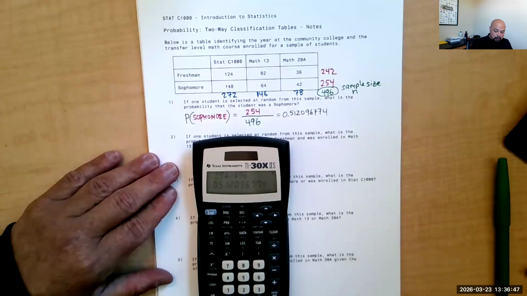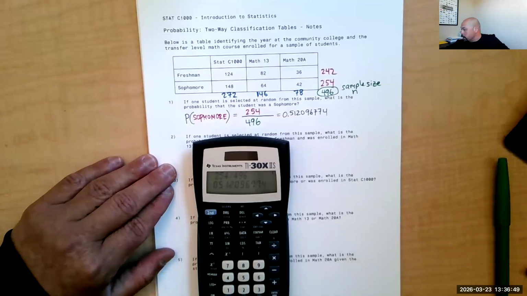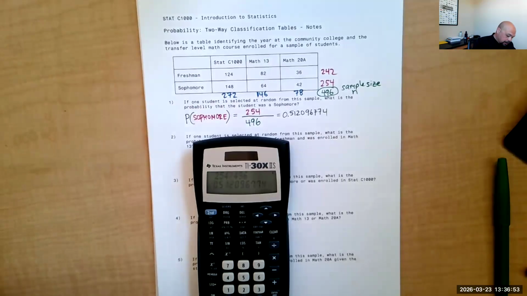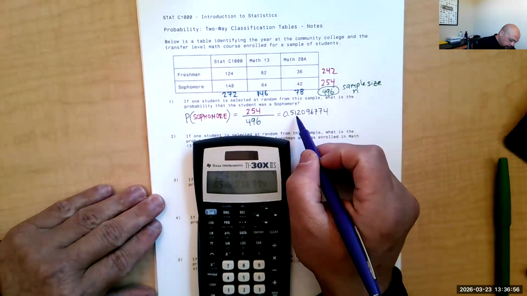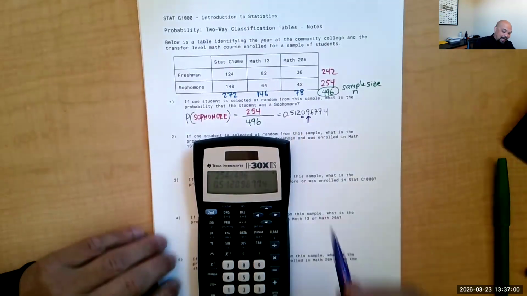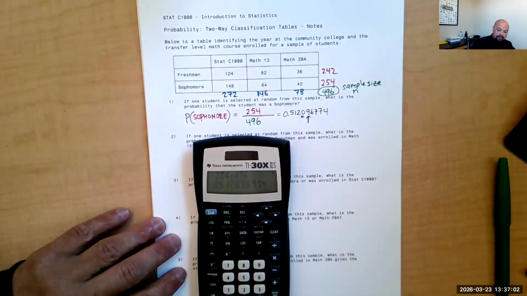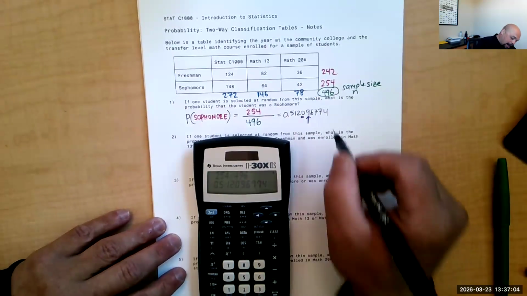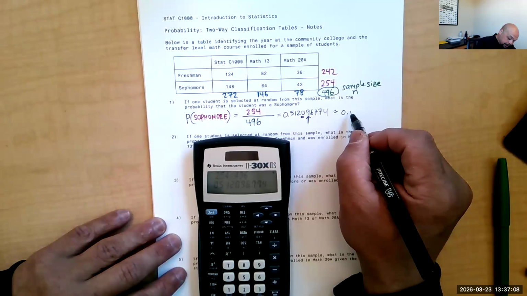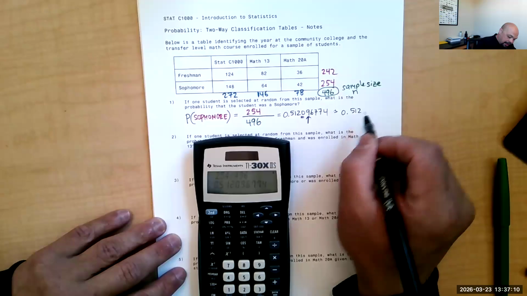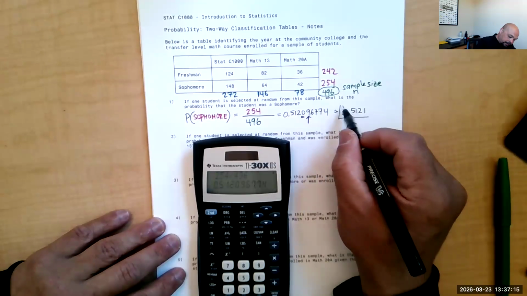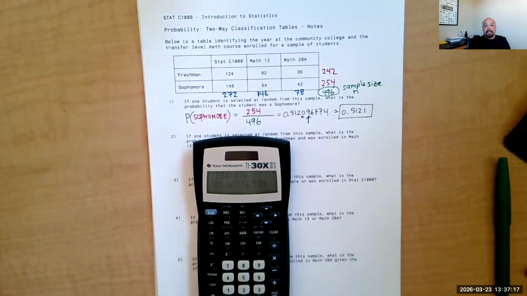So if I round to 4 decimal places, 1, 2, 3, 4. Looking next door, that 9 says we round that value up. And so as my rounded value, my final probability solution, 0.5121, now that 9 rounds the 0 up, so we get a 1 there. Right, so there's our probability.